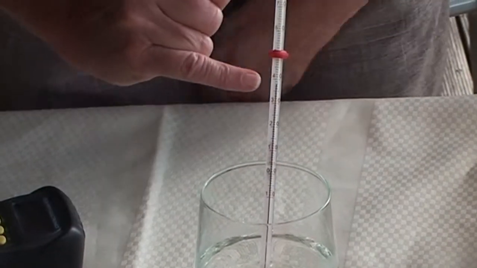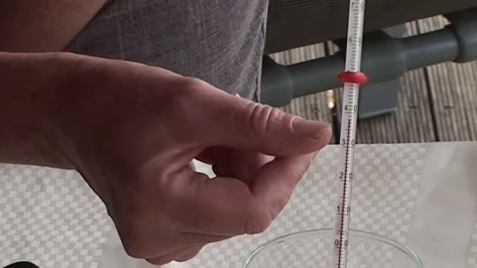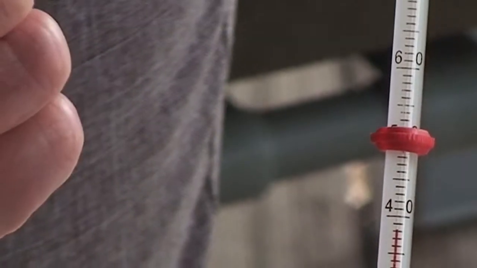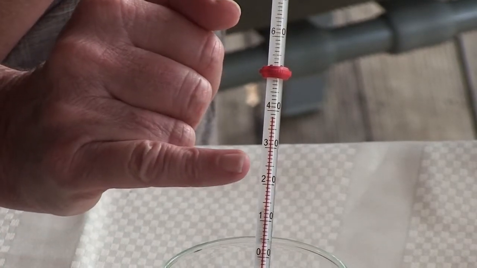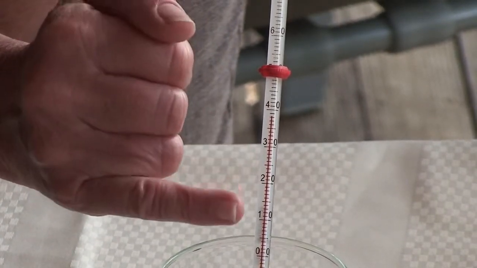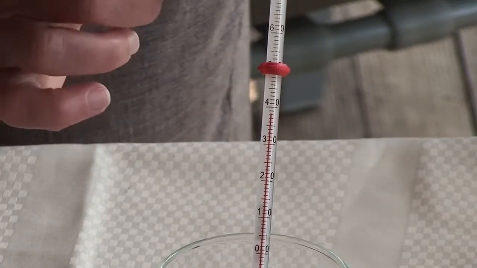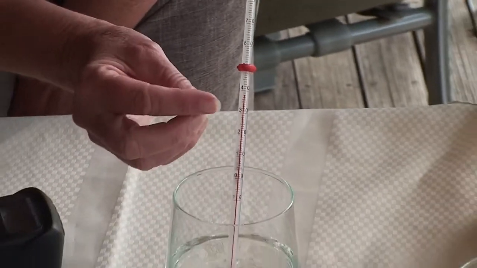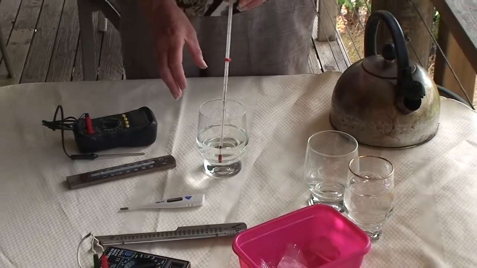So we can see that it's now moving, and I have to bend down, and I see now that it's gone to 39 degrees. But before, when it was just in the air, it was down at 28 or 29 degrees. So it's gone all the way up, and that's where it stopped. So I now know that the water in this glass is 39 degrees centigrade or Celsius.